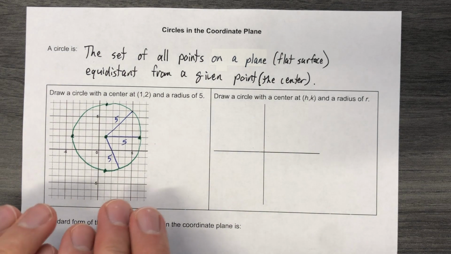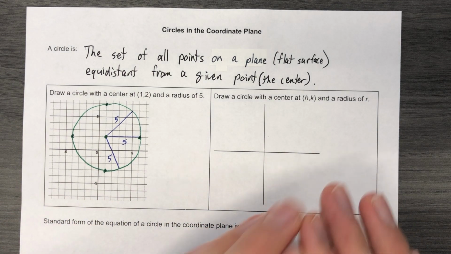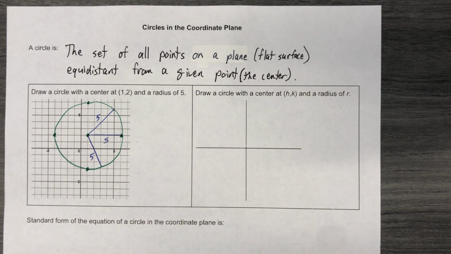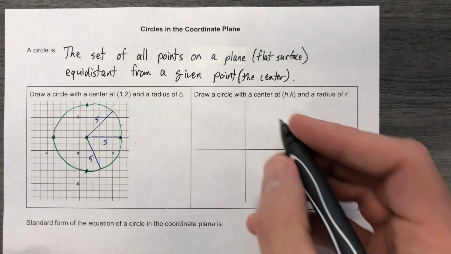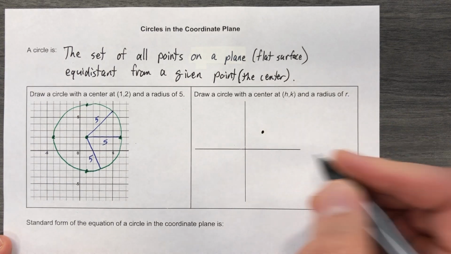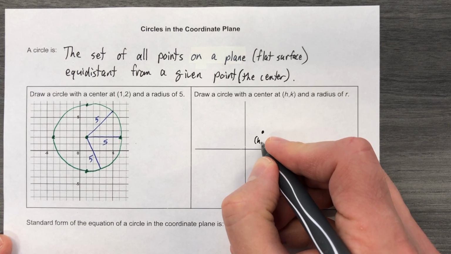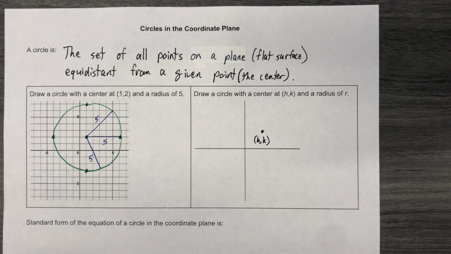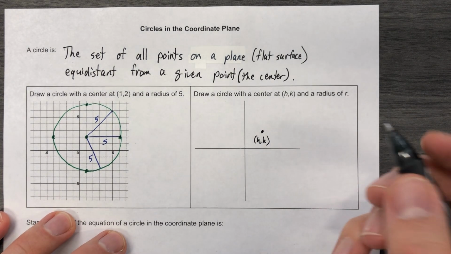Okay, we're gonna take this idea and make it a little more abstract over here, and we're gonna draw a circle with the center at H, K. Doesn't matter where you put H, K, I'm gonna put it in the first quadrant. So I'm just gonna plot a point right there, and I'm gonna say, hey, you're H comma K. And then it has a radius of R. So I'm gonna go R up, R down, R left, R right, R diagonally, R to the east, R to the west. Draw a circle. What's R? I don't care, just be consistent.